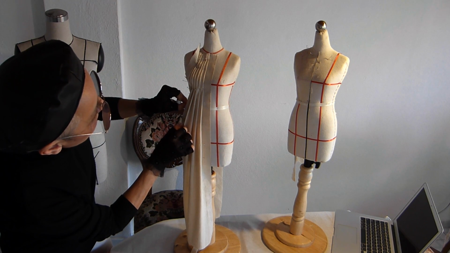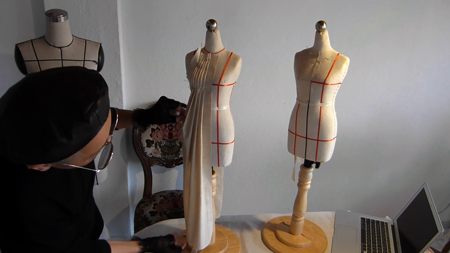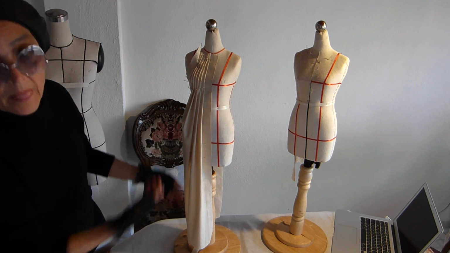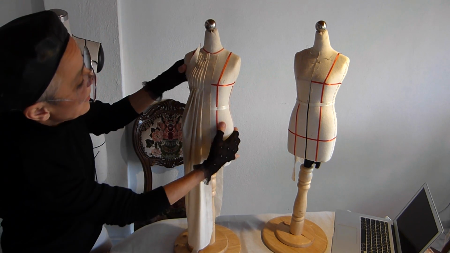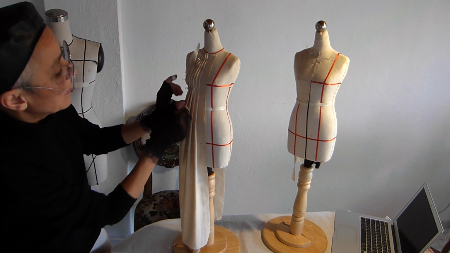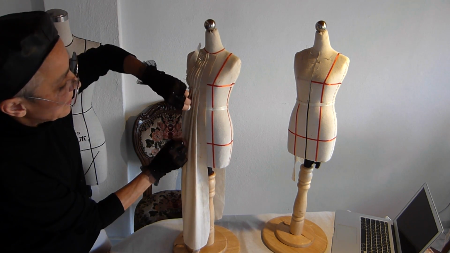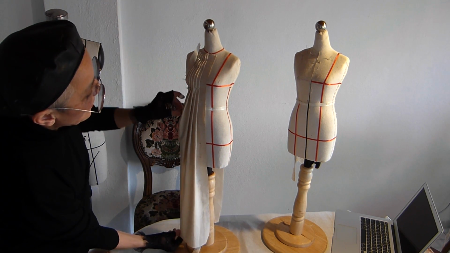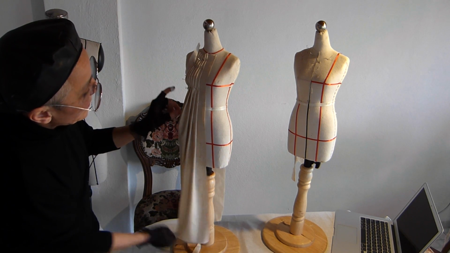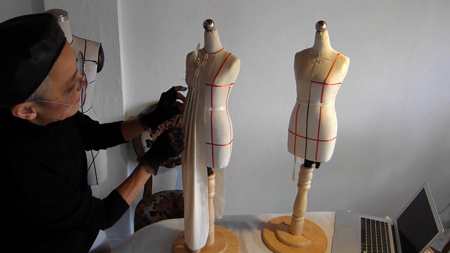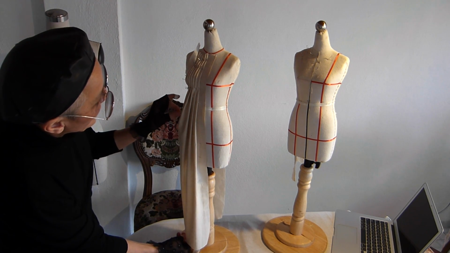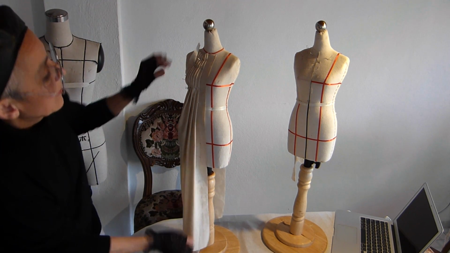So this is the silhouette which is created by pleats, right? And you can still look at what you have done here, because now you can improve your pleats, right? Make them nicer, make sure the silhouette is well shaped.